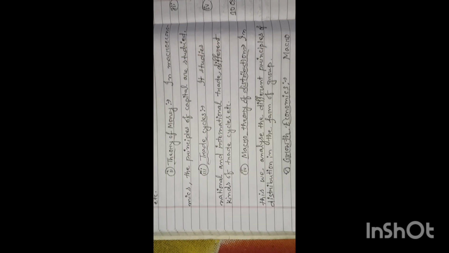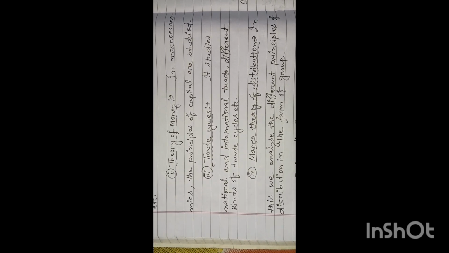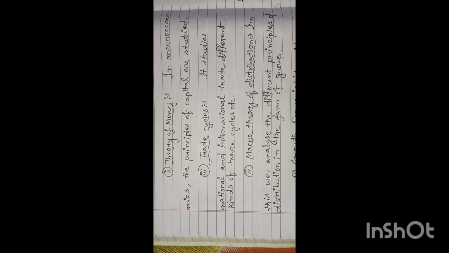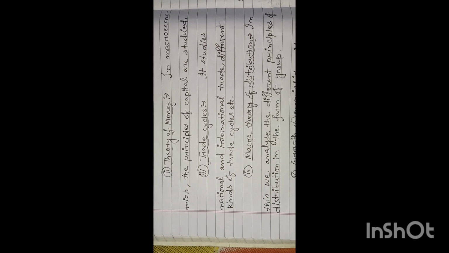Explain briefly the areas macroeconomics deals with. The areas macroeconomics deals with are as follows. Number 1, theory of income and employment. Macroeconomics studies national income, its different concepts, methods of measurement, social accounting, etc. Number 2, theory of money. In macroeconomics, the principles of money are studied. Number 3. Trade cycles. It studies national and international trade, different kinds of trade cycles, etc.